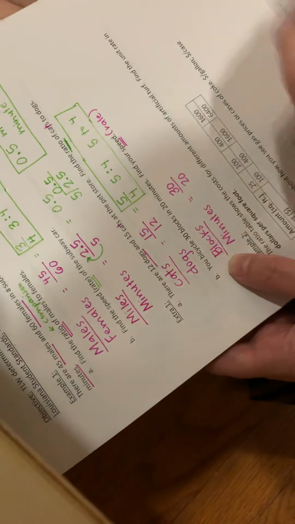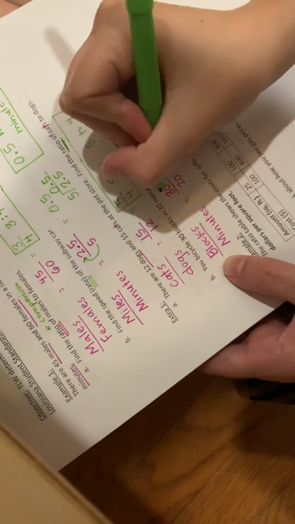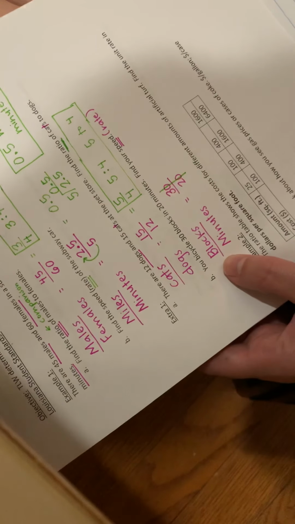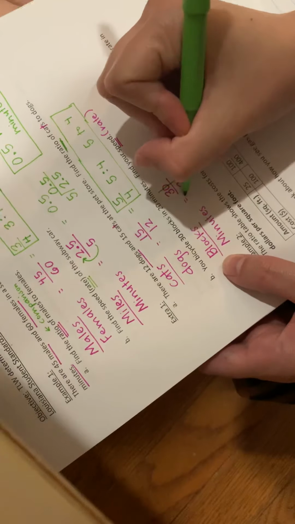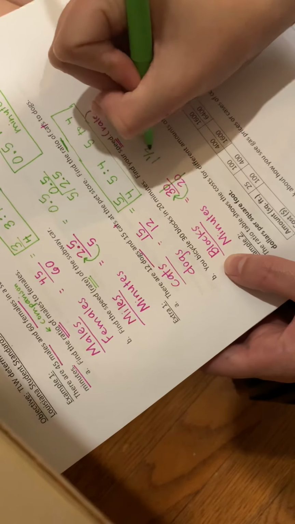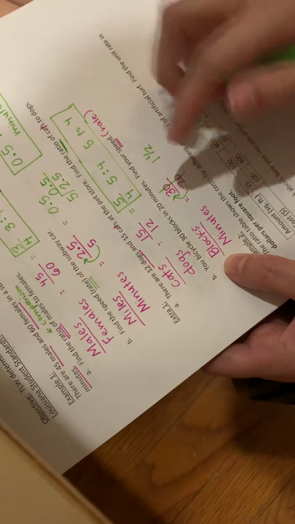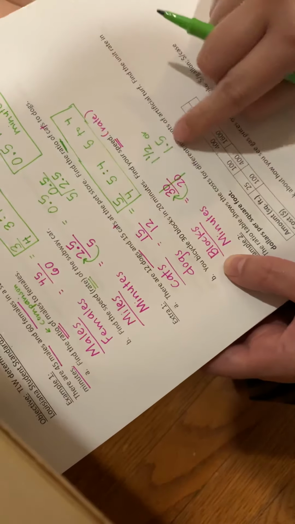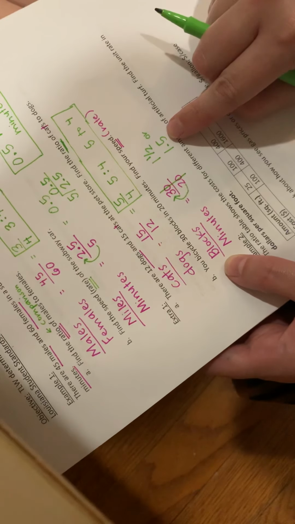We want to simplify this as much as we can. So I can cross out those zeros, and that's just 3 over 2. And 2 goes into 3 once. And I have 1 left over out of 2. So that's 1.5, or 1 5/10 as a decimal.